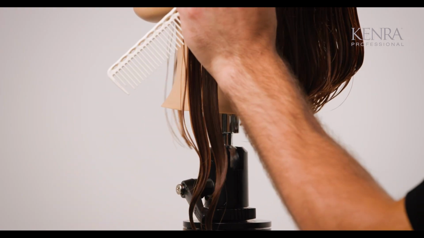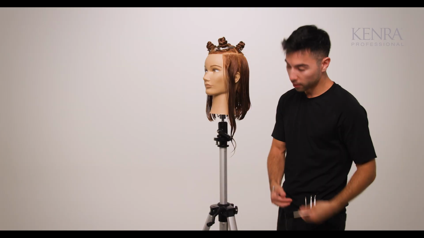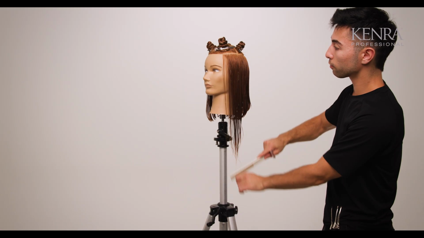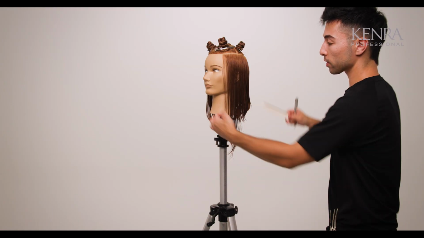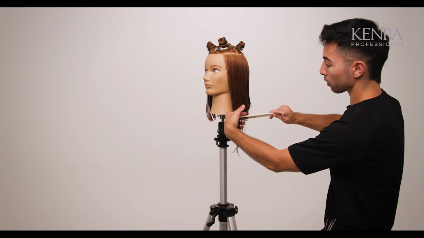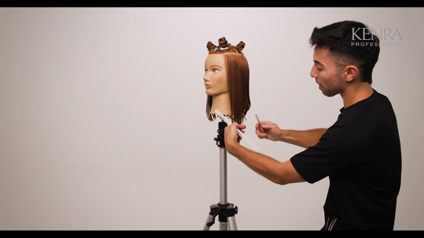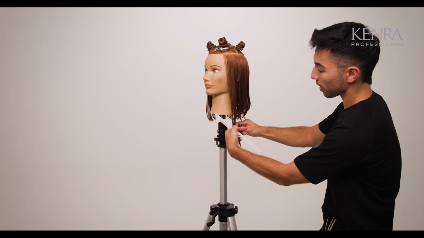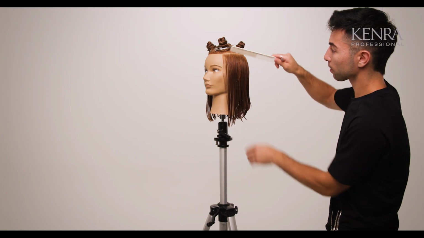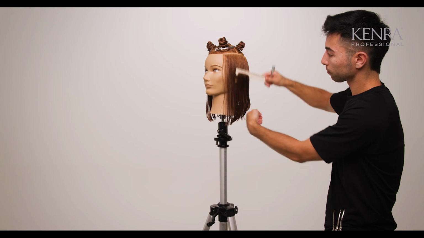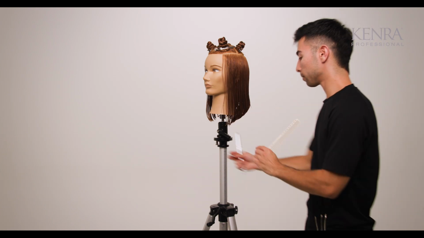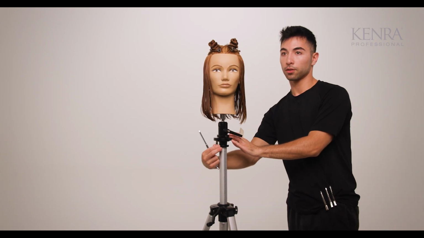So again, on the other side, just gonna release the section, comb it down into natural fall, and then stand in front of your subsection. Comb the hair down, and from the guide in the back, angle your razor and cut the length. Beautiful. And go to the front.